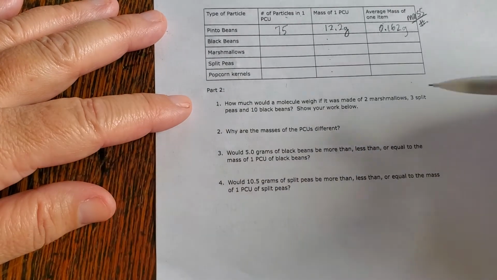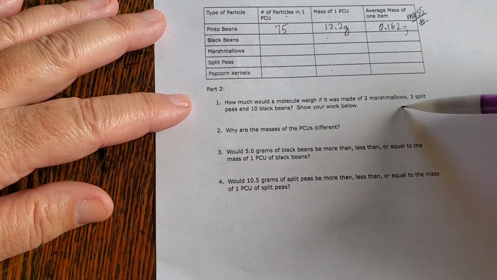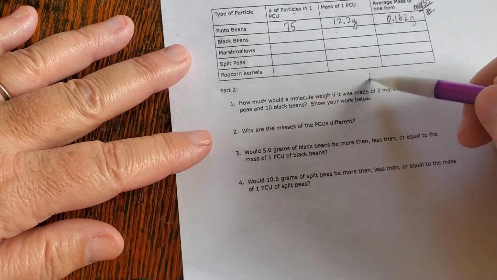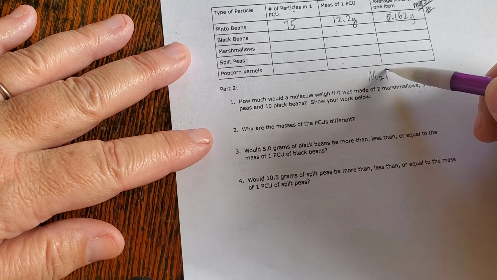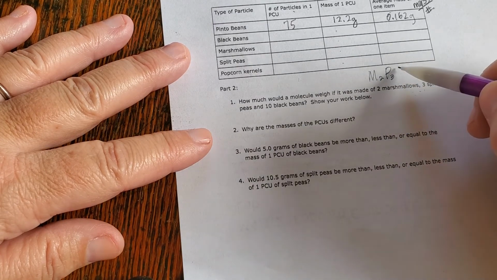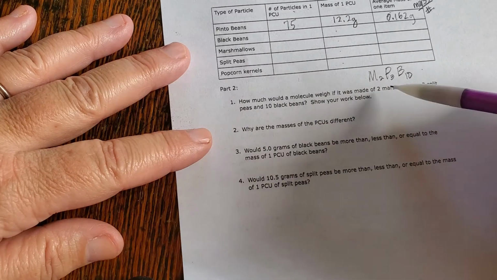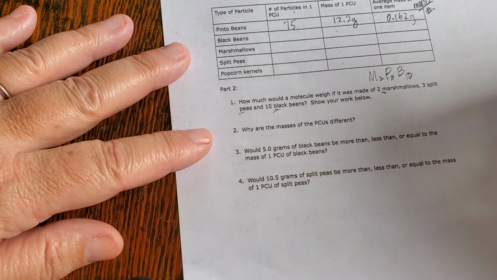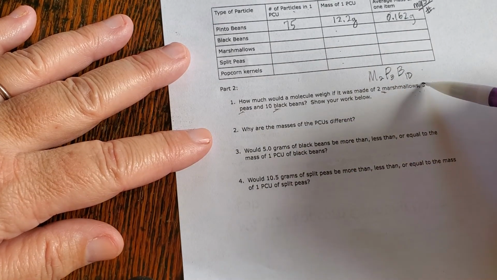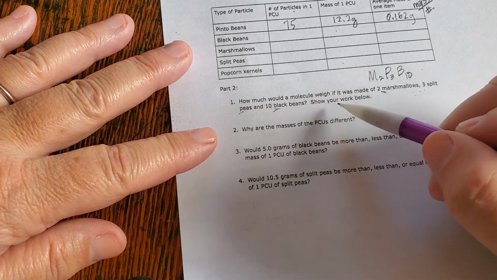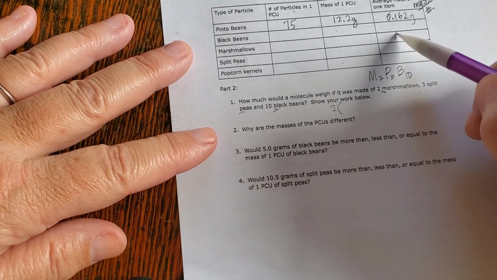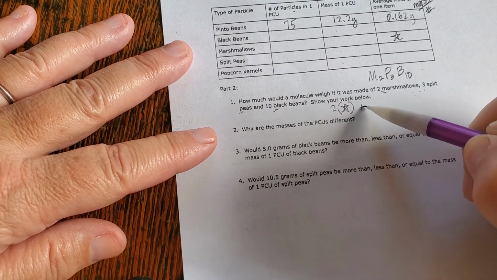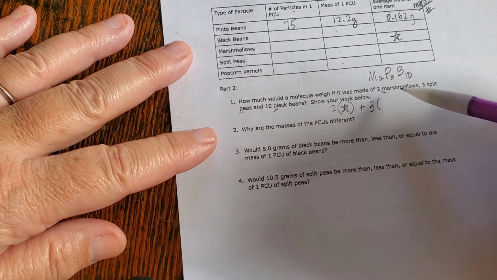Okay, so then we get to this idea. This is similar to when I was showing you guys how to add up the molecular mass of things. This is saying you have something with 2 marshmallows, 3 split peas, and like 10 black beans. If I just used M for marshmallows, P for peas, and B for beans or black beans, this is what it would look like formula-wise. So what I would do is take the 2 times whatever this marshmallow mass is, the average, so I'm just going to put a star right here, plus 3 times my pinto bean one.